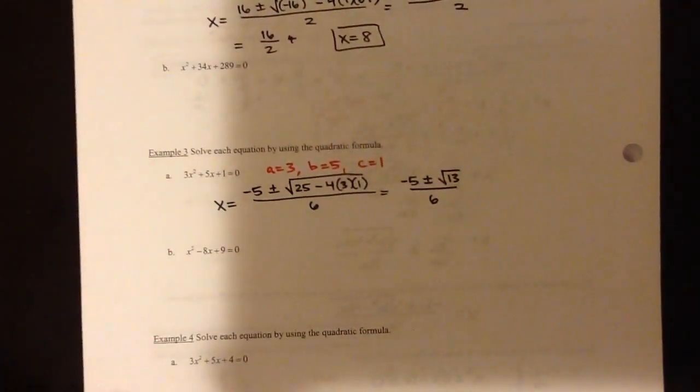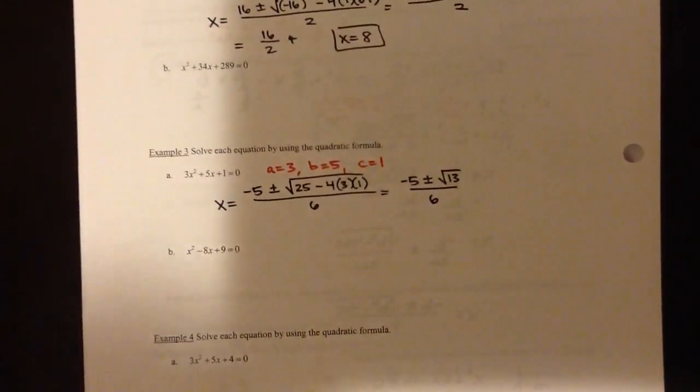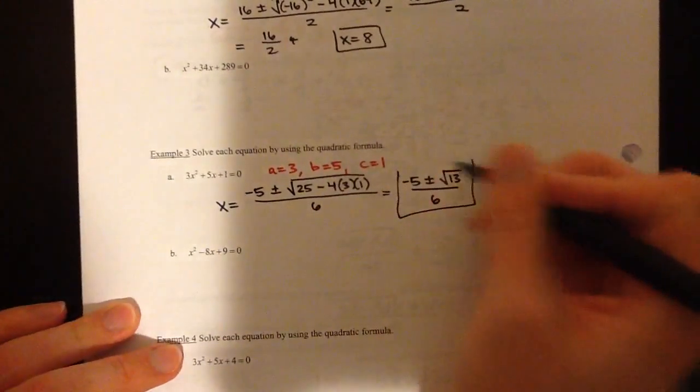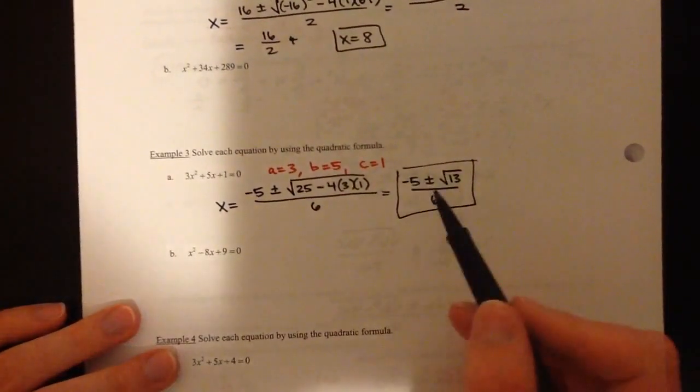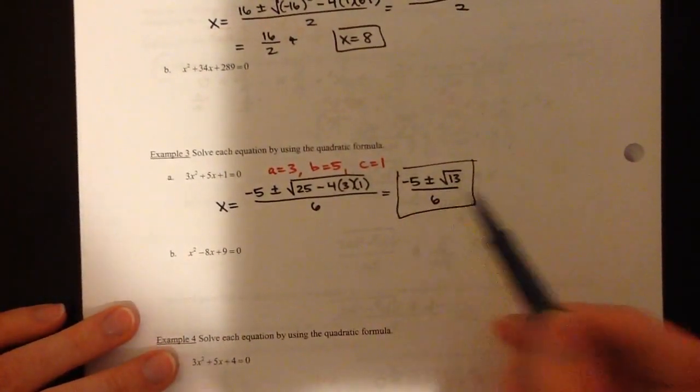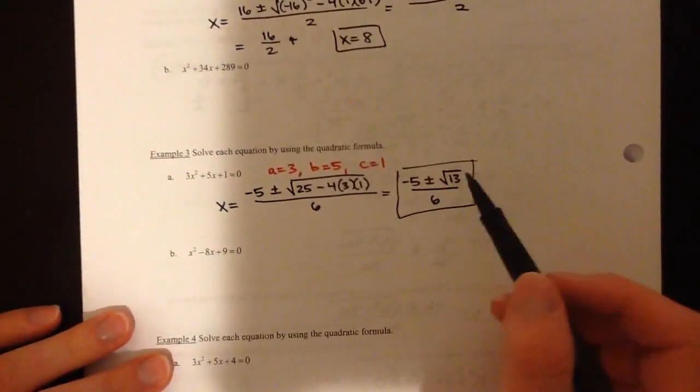Now, this one's a little different than the other two, because we have no idea what the square root of 13 is. So once we get to this point, if we can't simplify the square root any farther, we actually just leave our answer like this. And this is an irrational number. It's technically 2 answers, kind of rolled into one. We've got negative 5 plus root 13 over 6, and we've got negative 5 minus root 13 over 6.